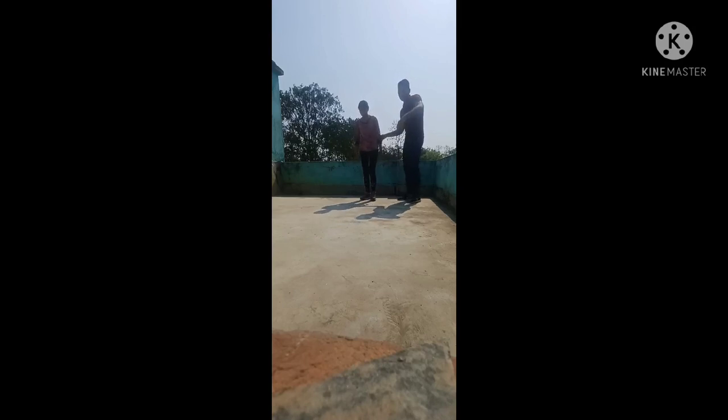So start running towards the center. Take the position. As you can see, she is in the position of running. She has taken the stance. On your mark, get set. And as you can see, she has started running before my call of go. So that is a case of false start.